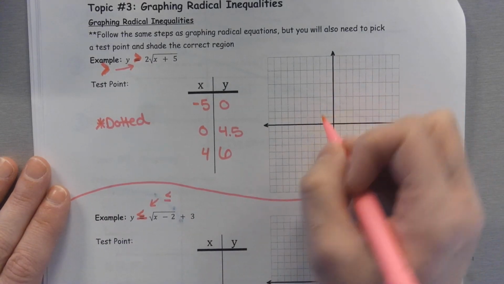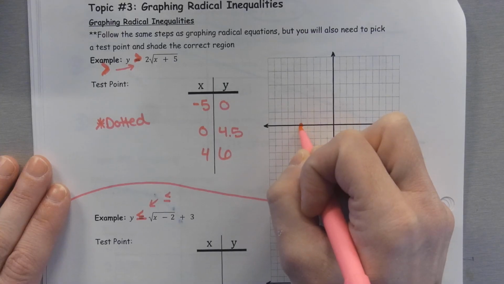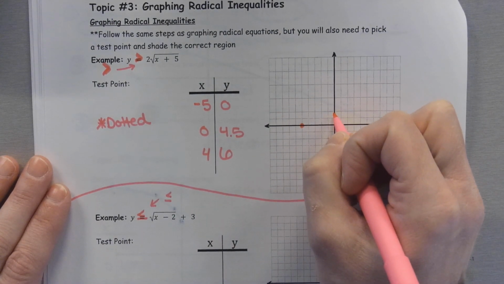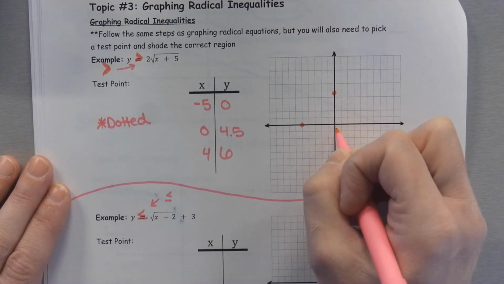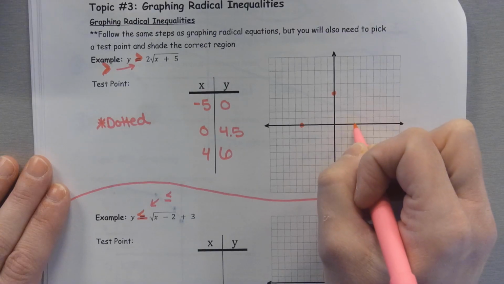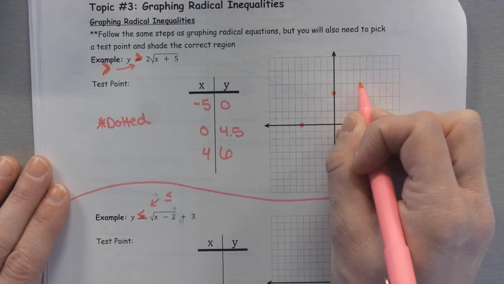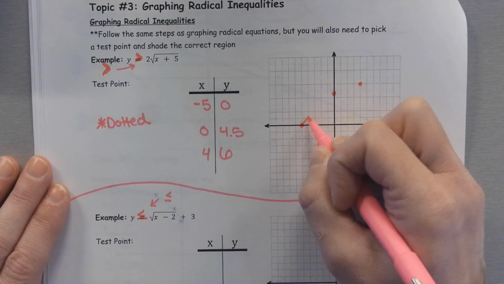Okay. Negative 5. 1, 2, 3, 4, 5. Negative 5, 0. Over 0, up 1, 2, 3, 4 and a half. Over 4, up 6. 1, 2, 3, 4, up 1, 2, 3, 4, 5, 6. Okay, now I'm going to draw it in. I'm going to draw dotted.